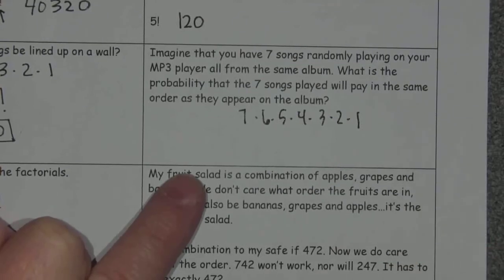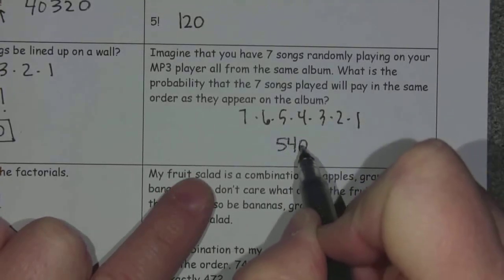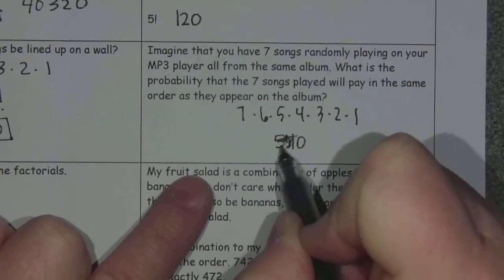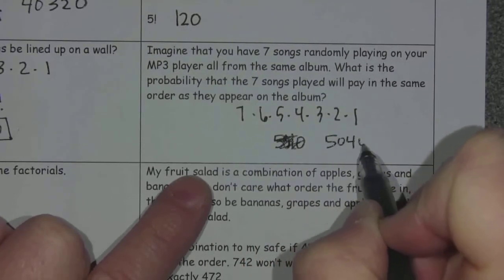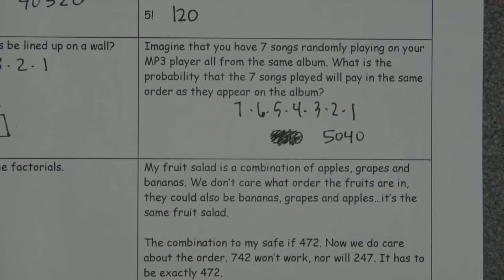Anybody do 7 factorial on their calculator? I need a 0 in there, huh? Yeah. Sorry. Okay, let me start over. 5,040, like that, right? So it actually says what's the probability that that will happen? Well, you have 5,040 different ways that that could happen.